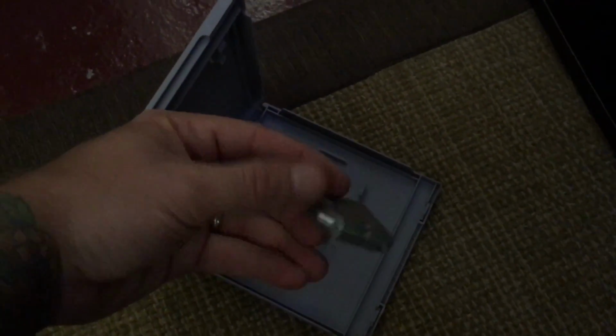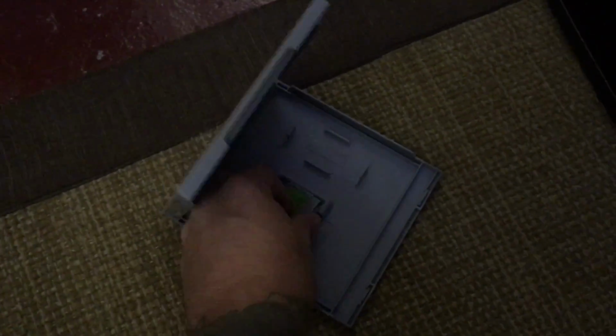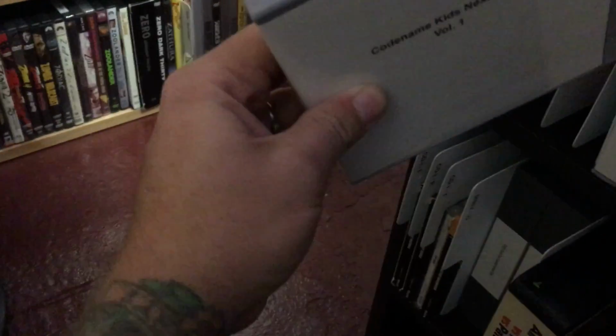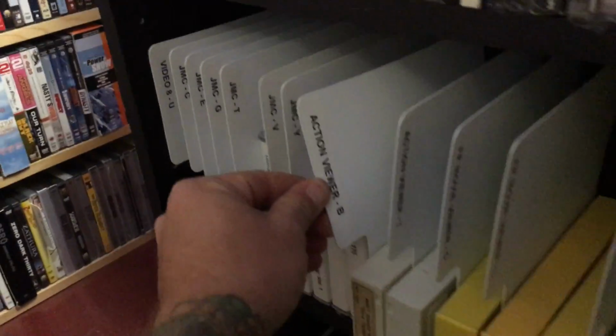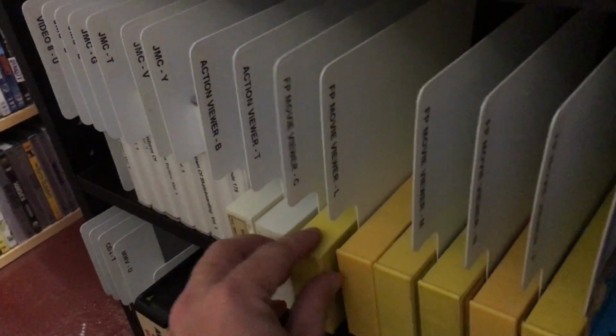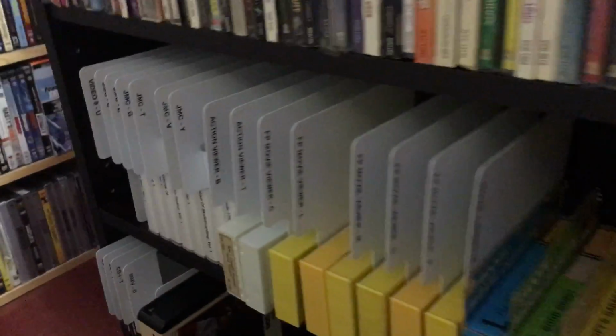Then into my Juiceware media clips, I have them in these DS display cases here, and they're just these little carts for the Juiceware media player. Got a bunch of those, and then from there we move into my Action Viewer cassettes, my Fisher-Price movie viewer cassettes, and these are just called movie cassettes. These are all very similar.